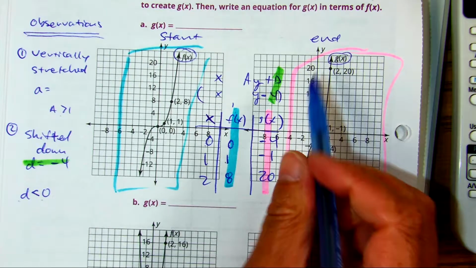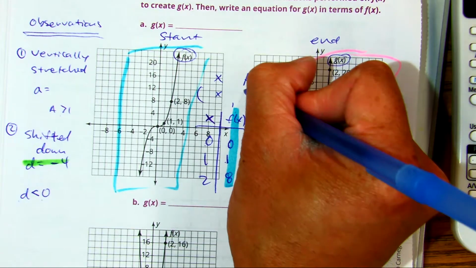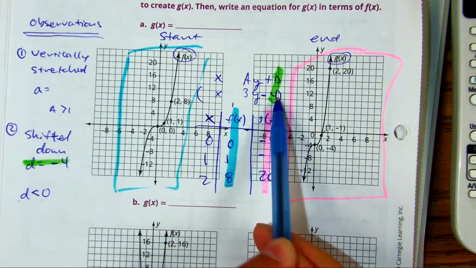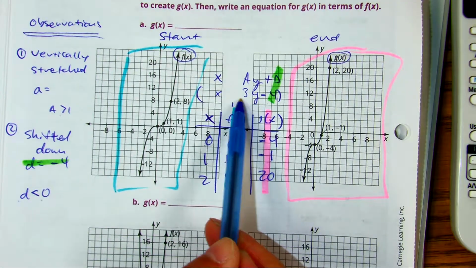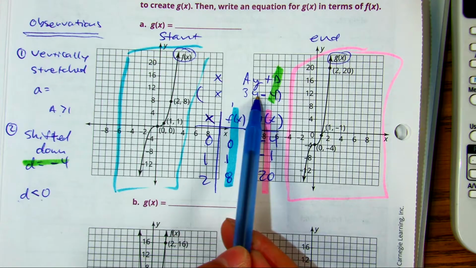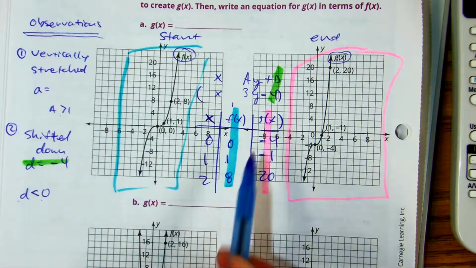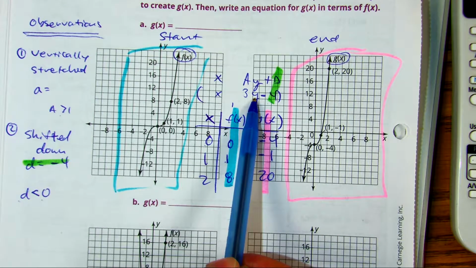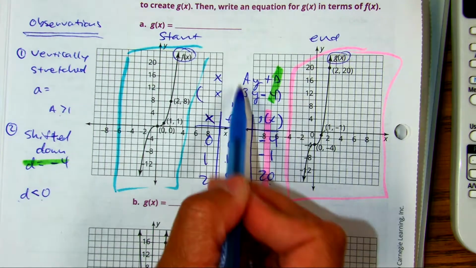So if I put in here 3 times the y value minus 4, it's going to get this. Let's try it. 1 times 3 is what, class? And 3 minus 4 is negative 1. Let's try this one. 8. 3 times 8 is 24, and 24 minus 4 is 20. My a value is 3.